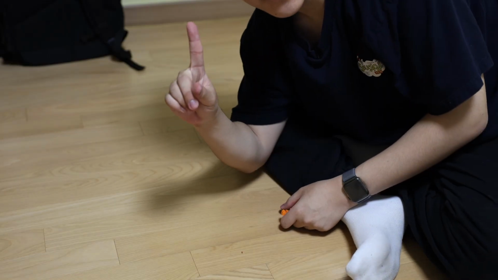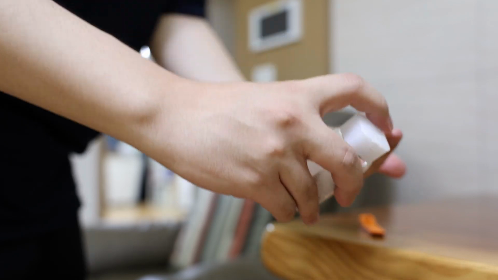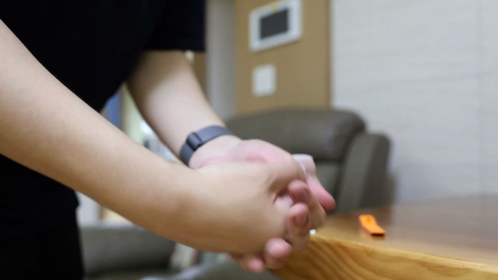Oh yeah, one more thing. Alcohol can keep your hands clean after touching some Legos.